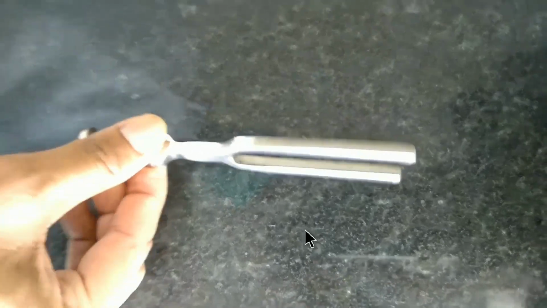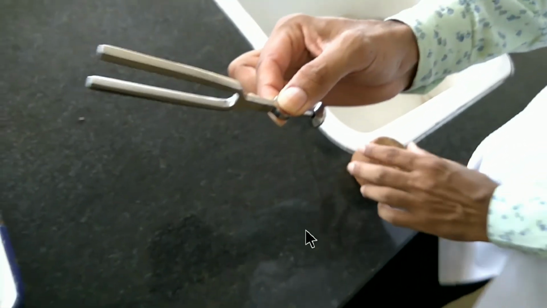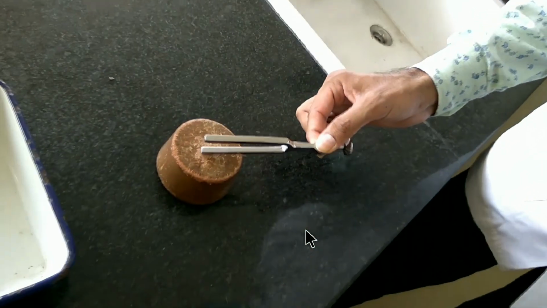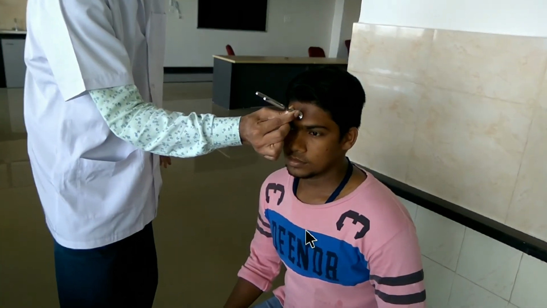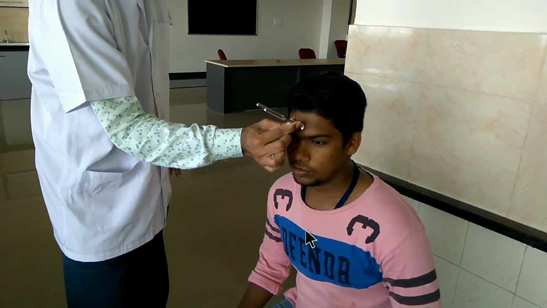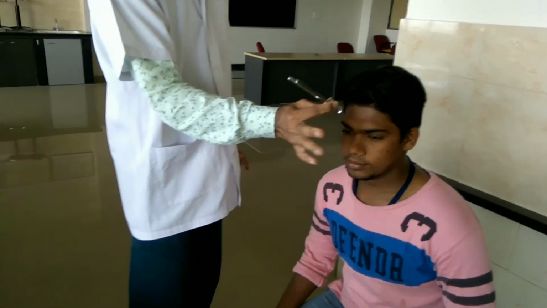So this is a tuning fork. This is how you have to hold it from the dilated portion of the stem with the thumb and index finger. This is a rubber pad. Hit the tuning fork at the distal portion. Okay, so hit like this and place the base of the tuning fork on the bony prominence of the patient. So this is how it has been used.